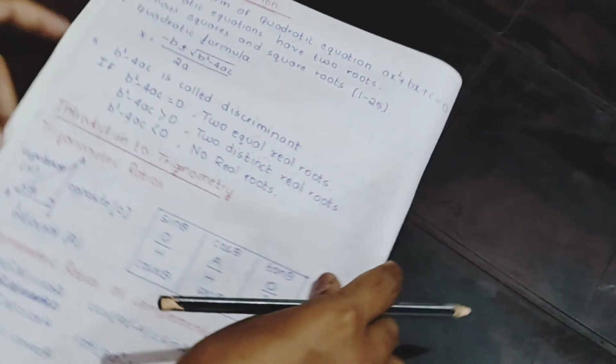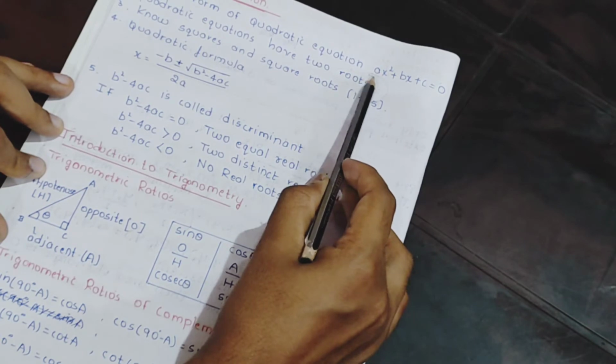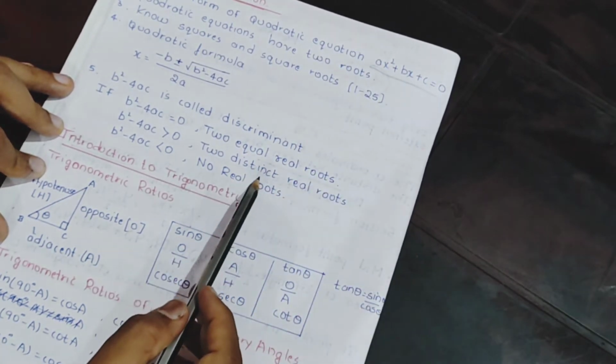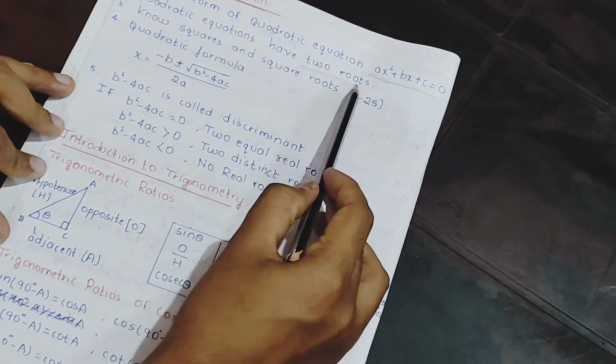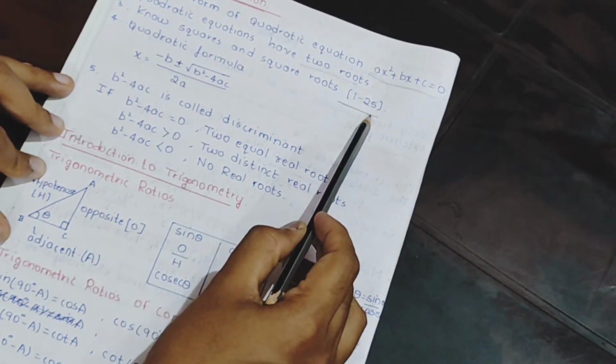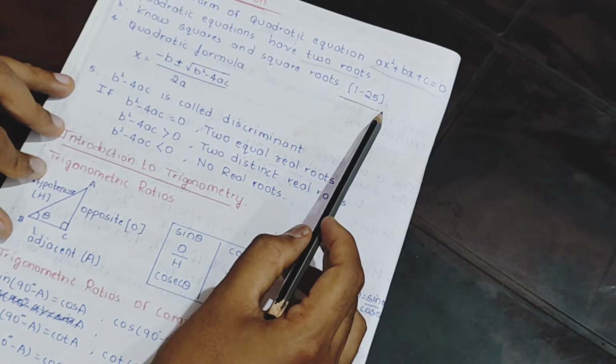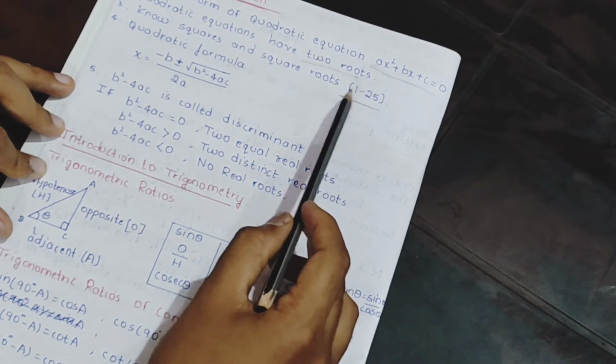Let us go to part 2 quickly. Quadratic equation. We should know the general form of quadratic equation, and we know the quadratic equation has two roots. And here one thing you should do to help you: you should know the squares and square roots of numbers. For example, 1 square is 1, 2 square is 4, 3 square is 9. Like that, up to 25 square, that is 625, you need to know the squares.